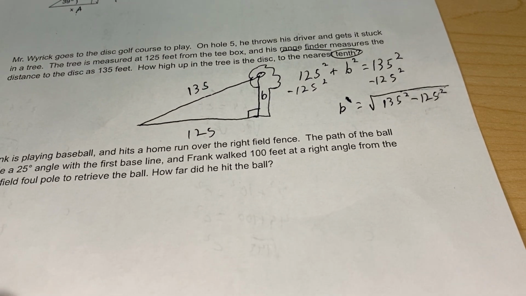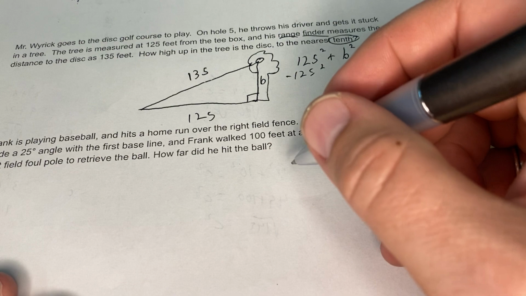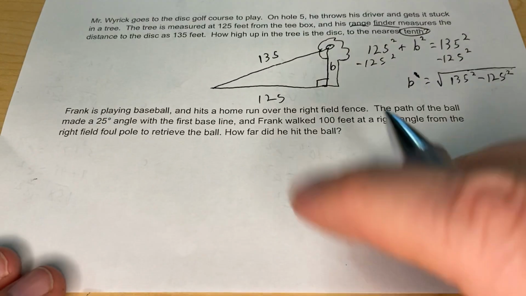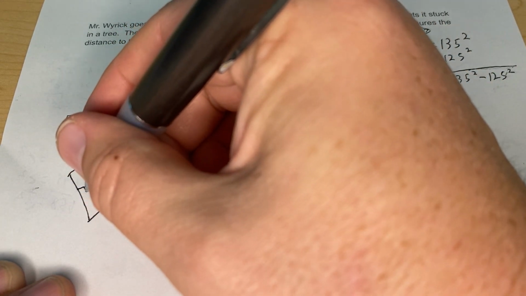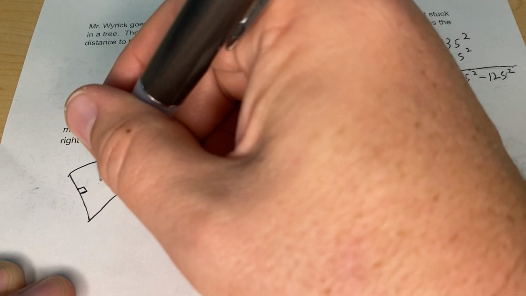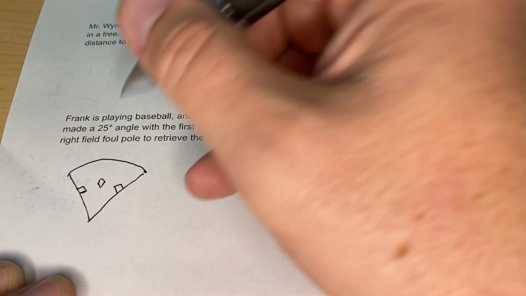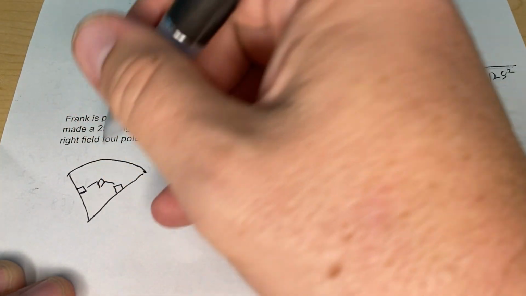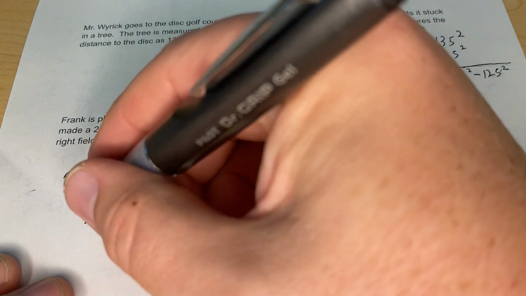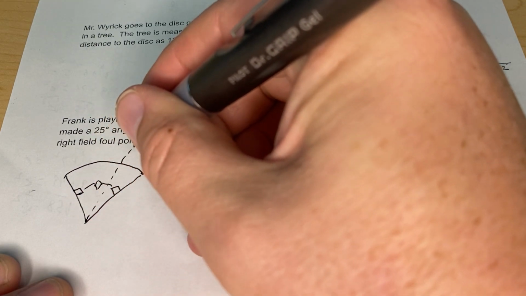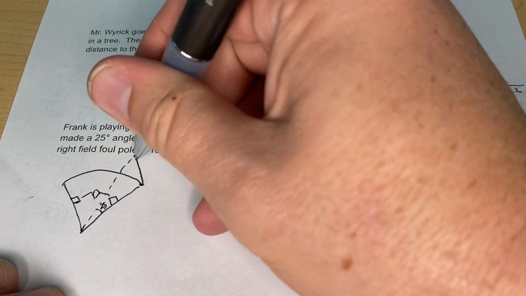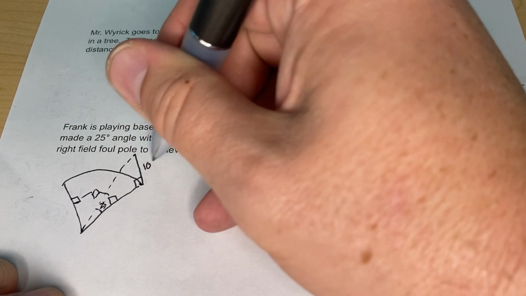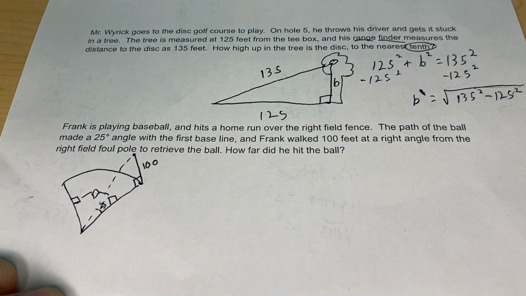Then the last one, Frank is playing baseball. I've always needed a nice image with this one. So if you can imagine with me, for those of you that don't play, a baseball diamond. Here's our outfield. So we've got the third base side, the first base side, and then second base out here. Terrible drawing, but you get the basic idea. So he hits it over the right field fence, so it's coming out this way. And this is a 25-degree angle, and it says he walks this 90-degree angle 100 feet to get to where his ball is.